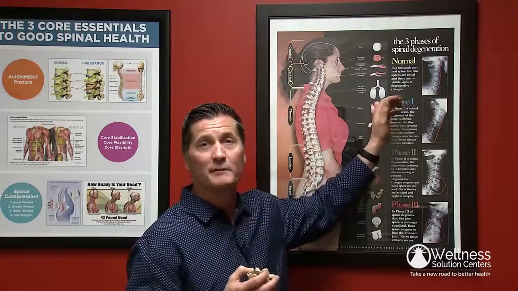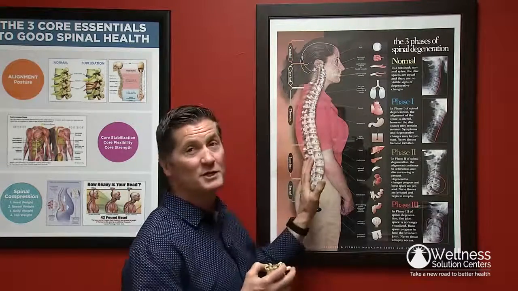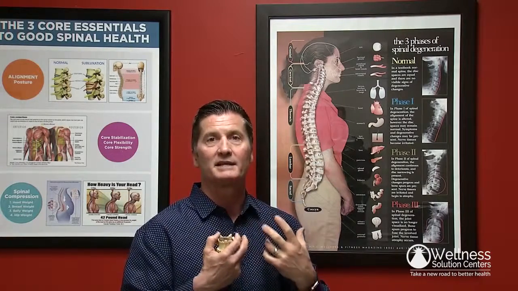So spinal osteoarthritis, spinal degeneration, whatever you want to call it, it's serious business. But it all starts off with spinal misalignment, which is something as a chiropractor that we deal with. We deal with alignment and we deal with mobility. There's 53 joints in this spine. It's extremely dynamic. It's extremely important to protect and support our spine. So you got to take care of it.